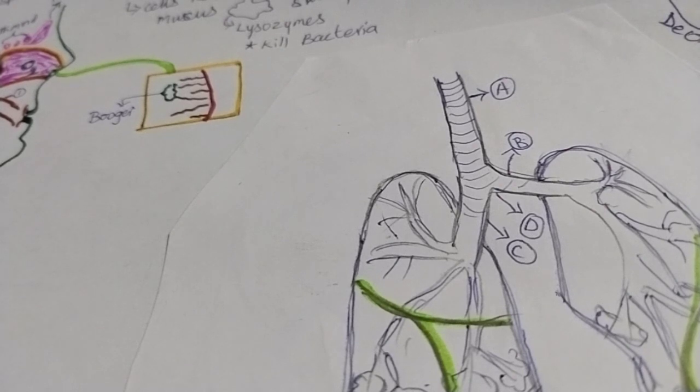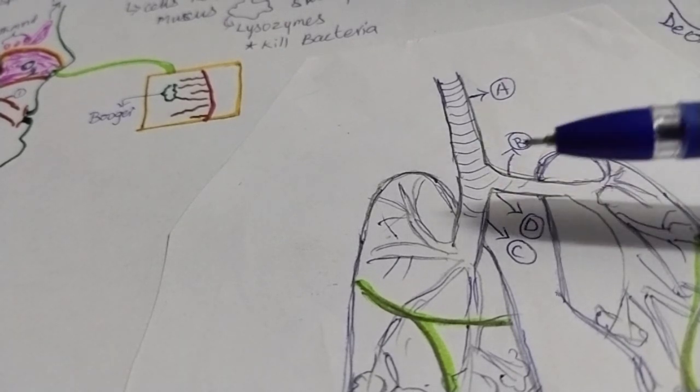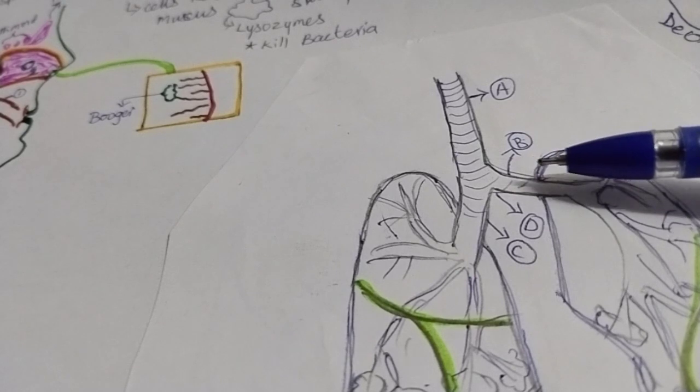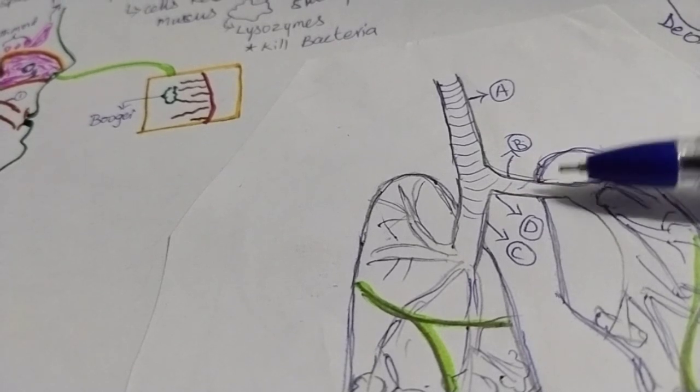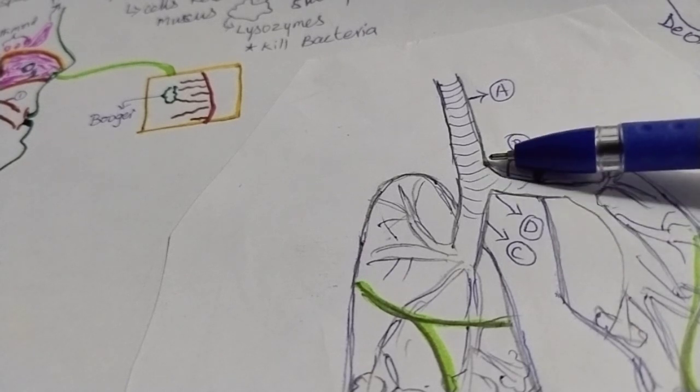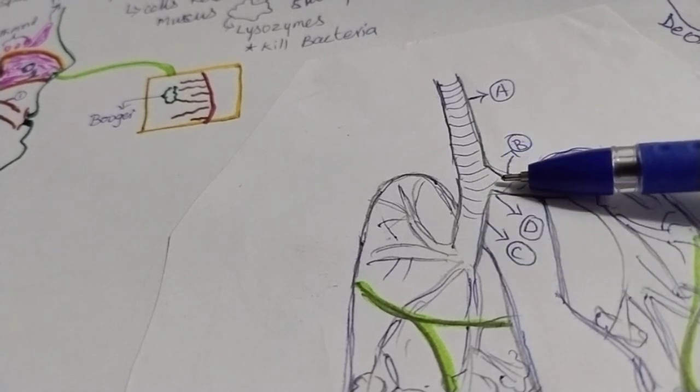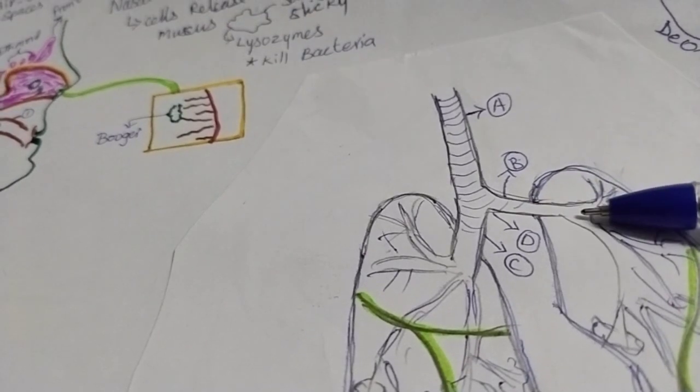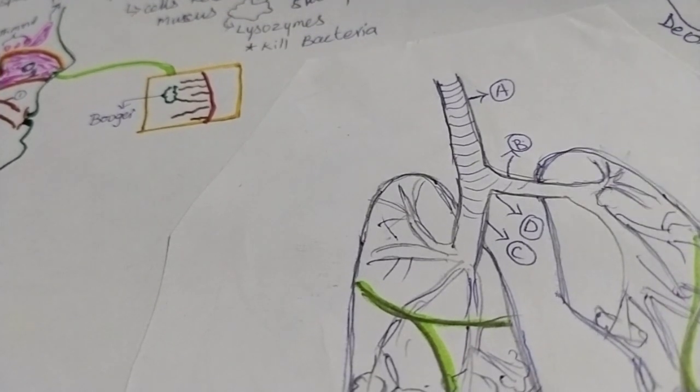Air enters into the trachea, bronchus. This is the point of the carina. Left side, left bronchus, right side, right bronchus. The right bronchus is a little more straight, and the left bronchus is a little bit more transverse. At the point of the carina, the trachea divides into bronchi. Bronchi divide into bronchioles, and bronchioles into alveoli.